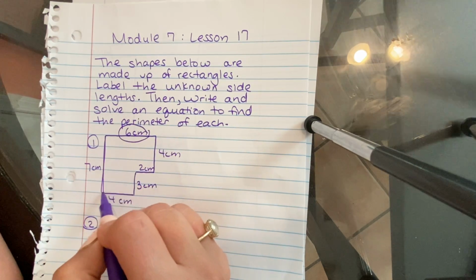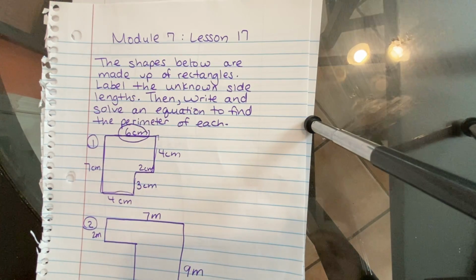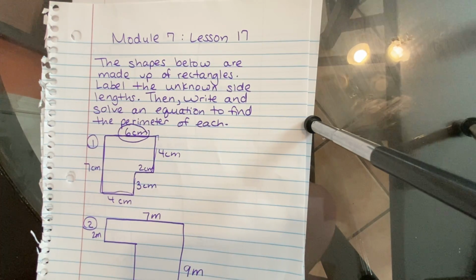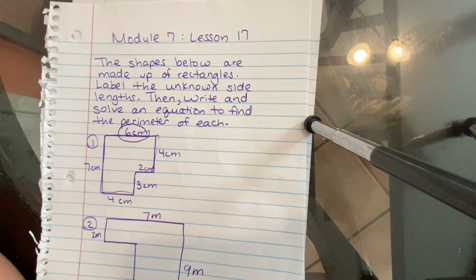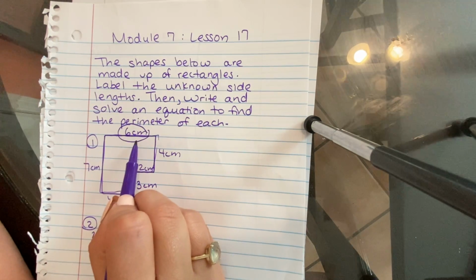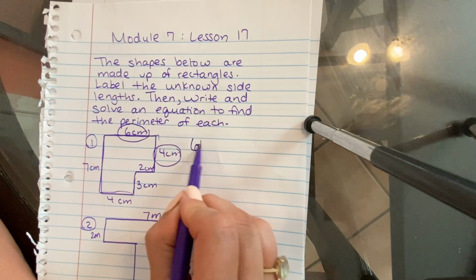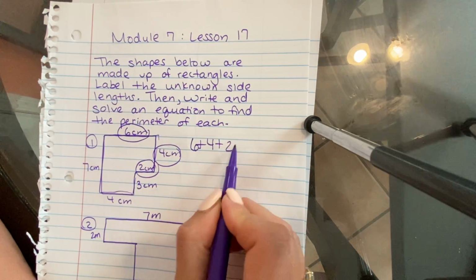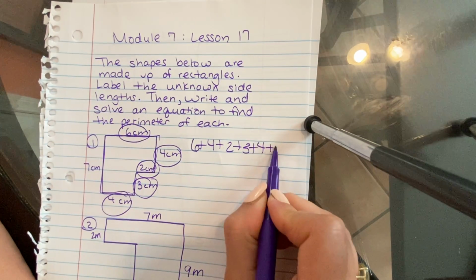So this is 1, 2, 3, 4, 5, 6 sides. What is it called when we have a 6-sided shape? A hexagon. Is this a regular hexagon or an irregular hexagon? This one is an irregular hexagon because all sides are not equal. All right, so I'm going to circle them as I'm writing them so I know that I'm not leaving anything out. 6 plus 4 plus 2 plus 3 plus 4 plus 7.